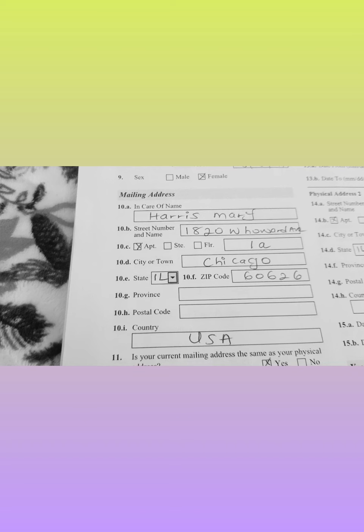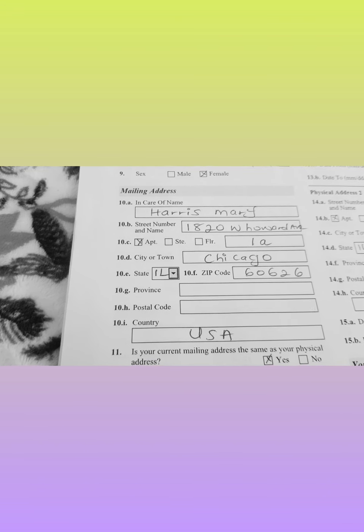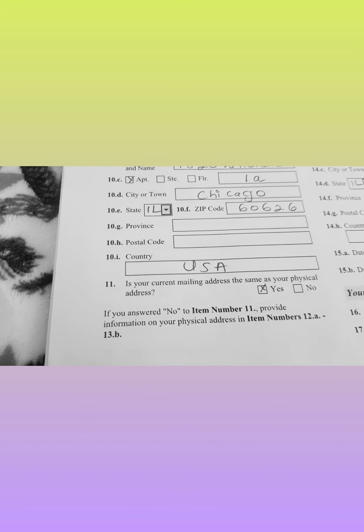Number 10 is the mailing address of the petitioner. 10A, in care of name, is Harris Mary. 10B, street number and name, is 1820 West Howard Avenue. 10C, apartment, suite, floor. We clicked on apartment, and the apartment number is 1A. 10D says city or town is Chicago. 10E, state is Illinois. 10F, zip code is 60626. 10G, province, they don't have one. 10H, postal code, they don't have one.